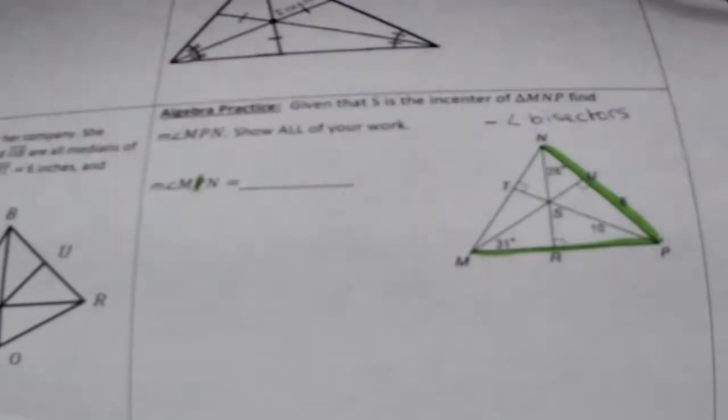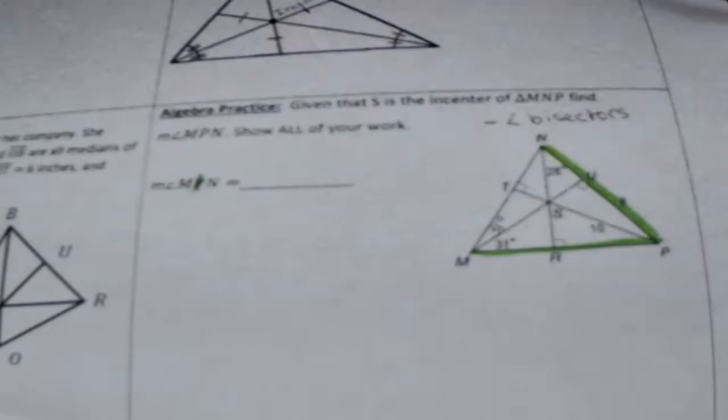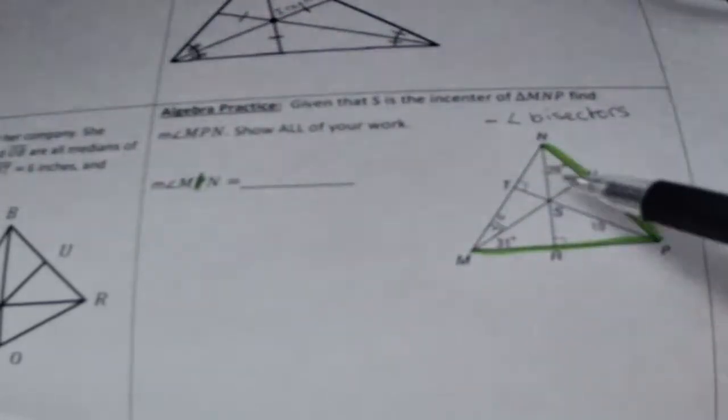So we're going to see what numbers they already have in there to help us. For instance, at M, if this side's 31 degrees, so is this side, because if it's a bisector, it got cut in half. Up top, we have 28 degrees here. If it's 28 degrees on this half, this side is also 28 degrees because the angles all got cut in half. So if one portion is a number, so is the other side.